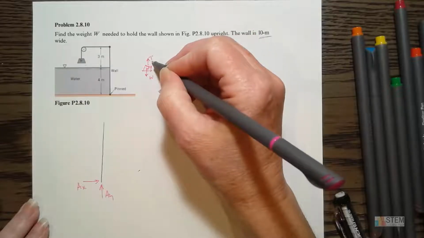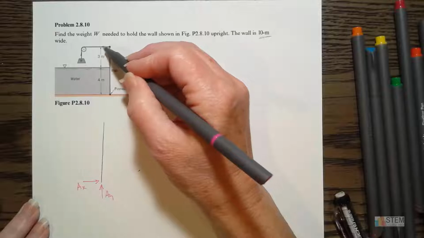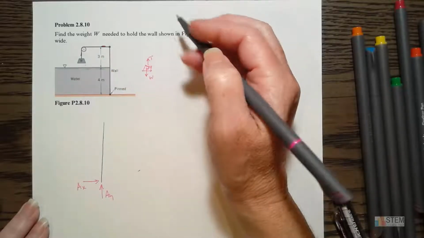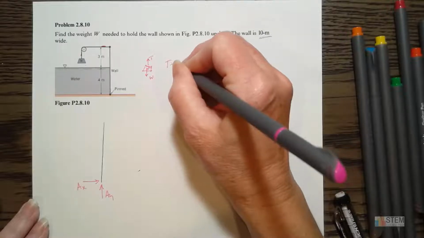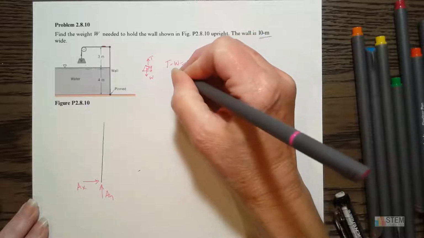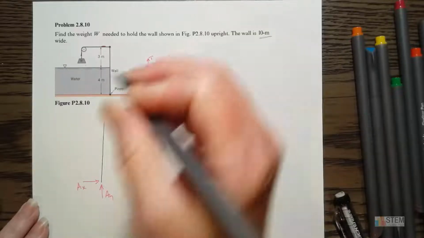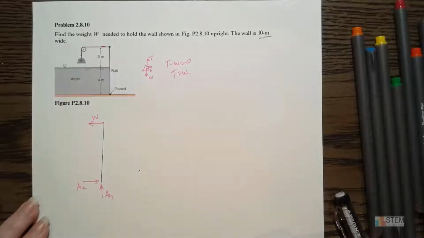Well, you can only have one tension in a cable. So if that's the tension here, that's got to be the tension in this part of the cable also. So if we do equilibrium, T minus W equals 0, so T equals weight. So I can come over here and put weight right there. All right, so now we've got that.